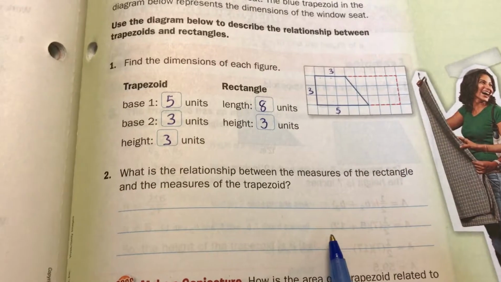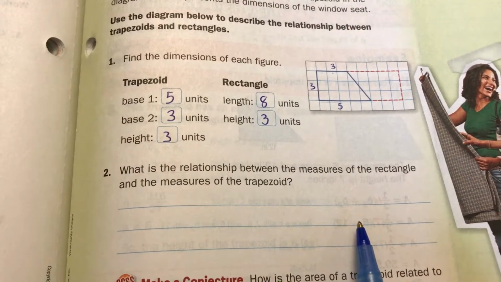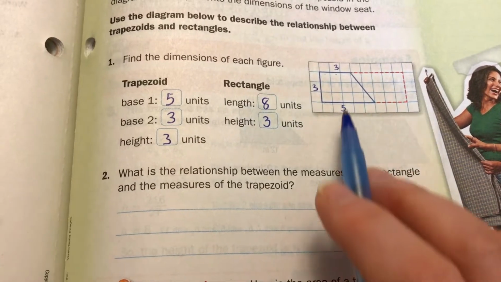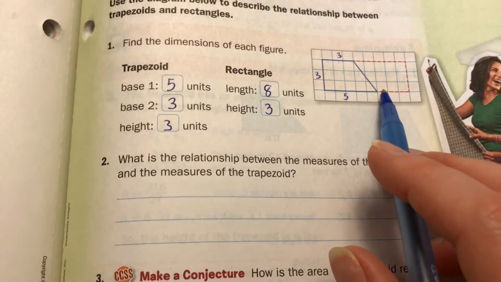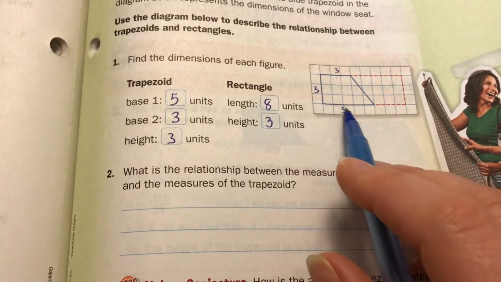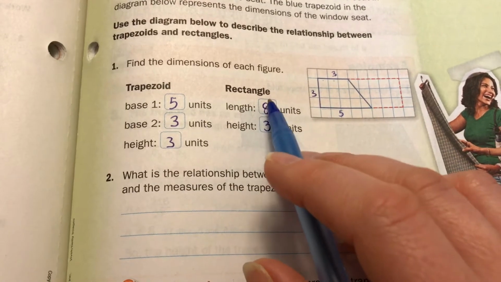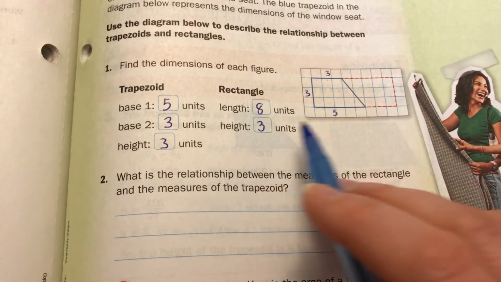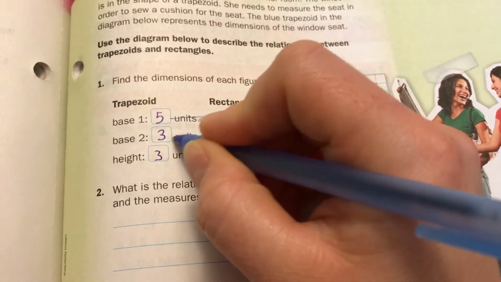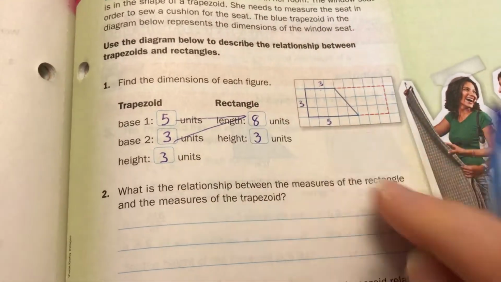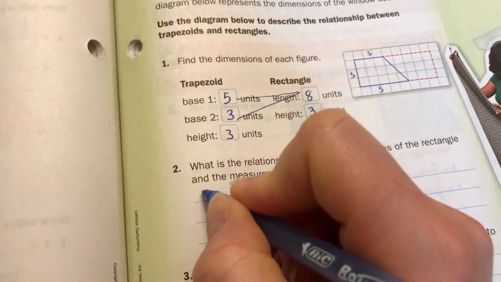So what is the relationship between the measures of the rectangle and the measures of the trapezoid? Now, if you look at this, basically, the sum of the two bases in the trapezoid equals the length of the rectangle, and the heights are the same. So these two bases added together equal the length. So let's talk about that.